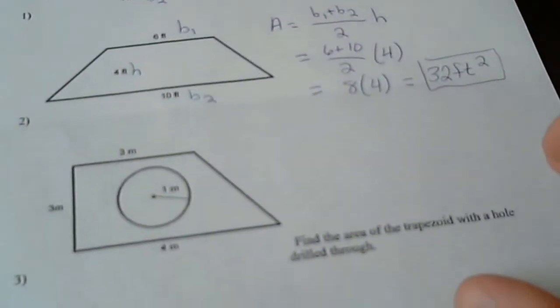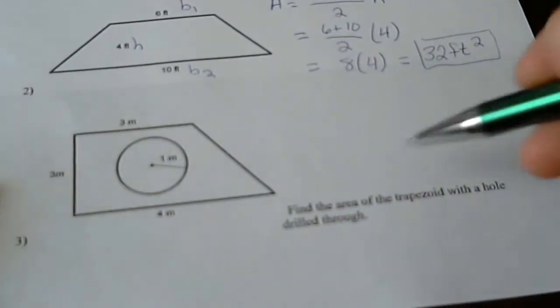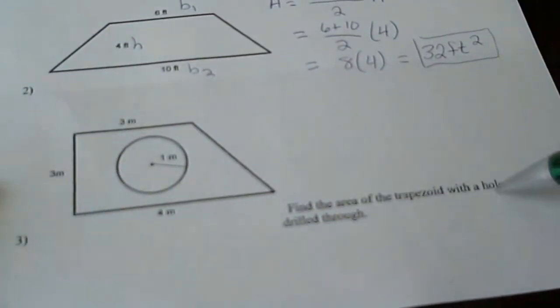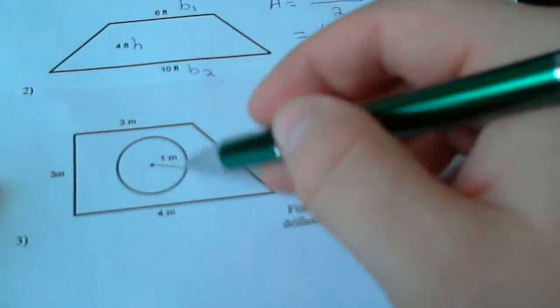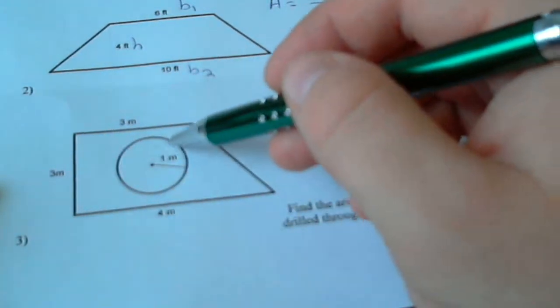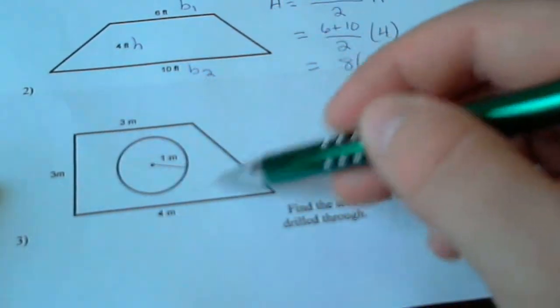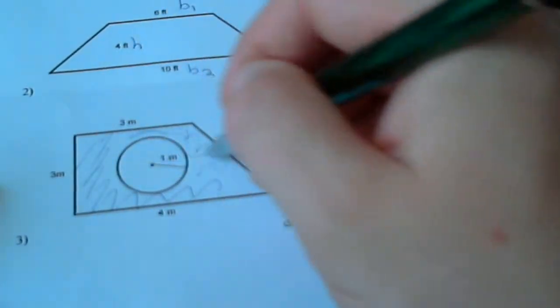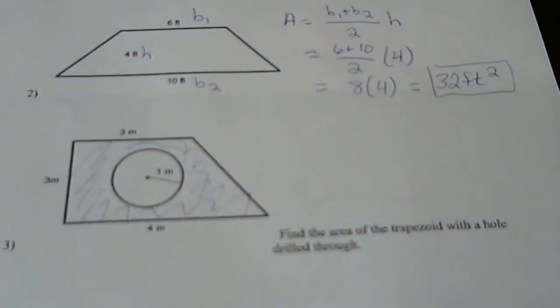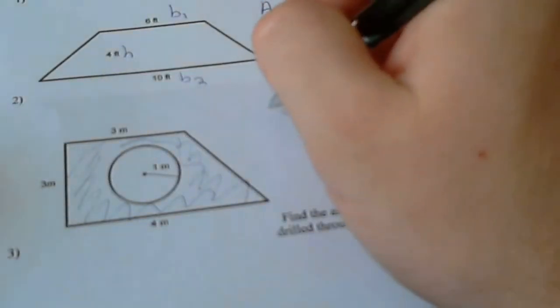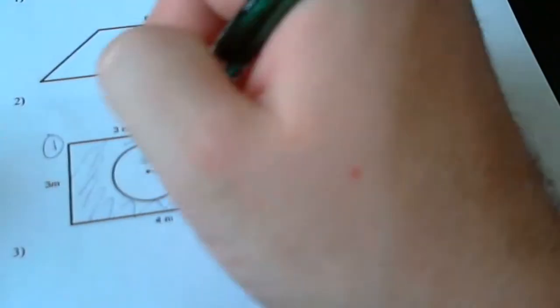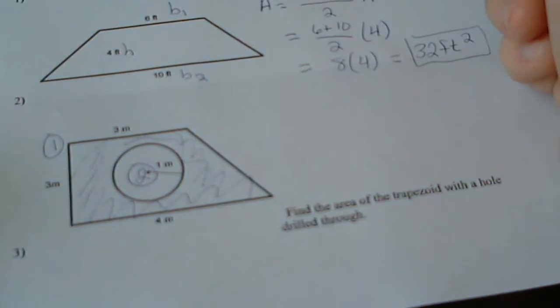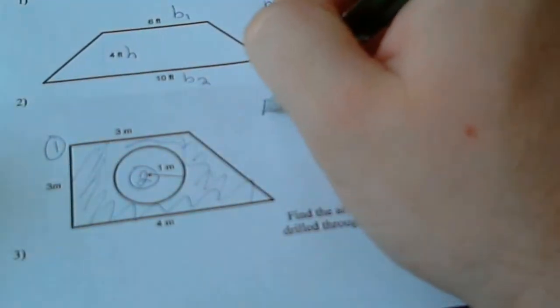Finally, we're going to find the area of this trapezoid with a hole drilled through the center of it. So here's our trapezoid, and we want to know the area on the outside here minus the hole. Okay, so area 1 will be our trapezoid. Area 2 will be the circle that we're punching out of the center. Here we go. Area 1.